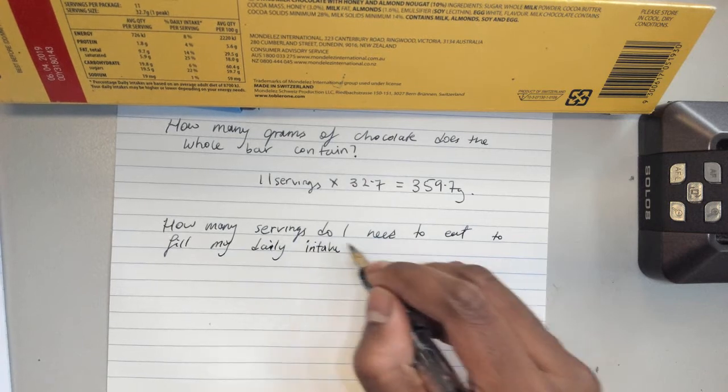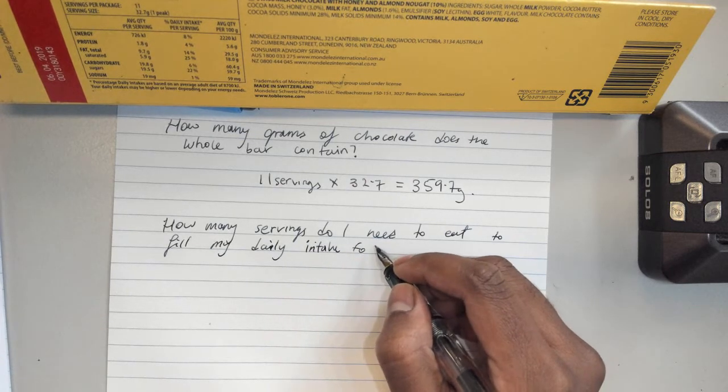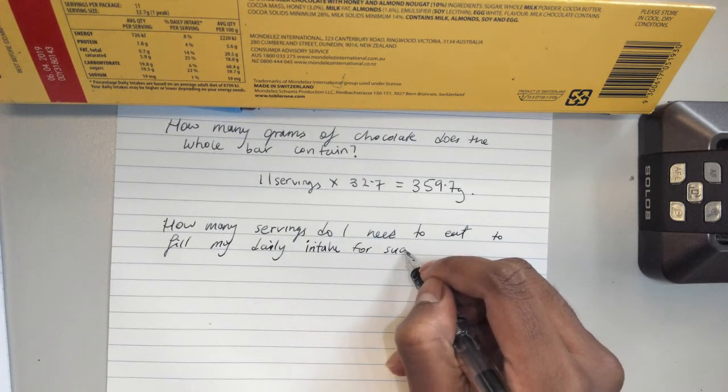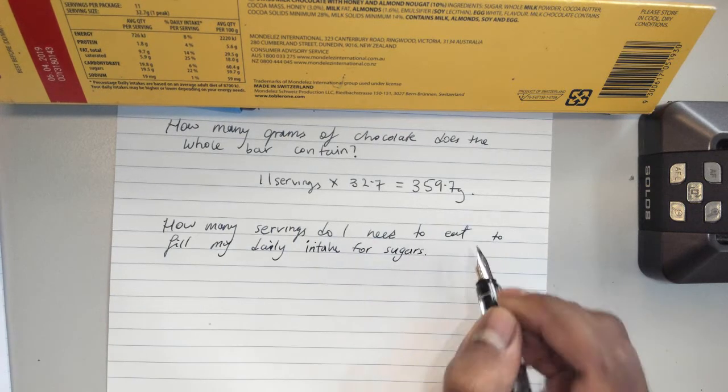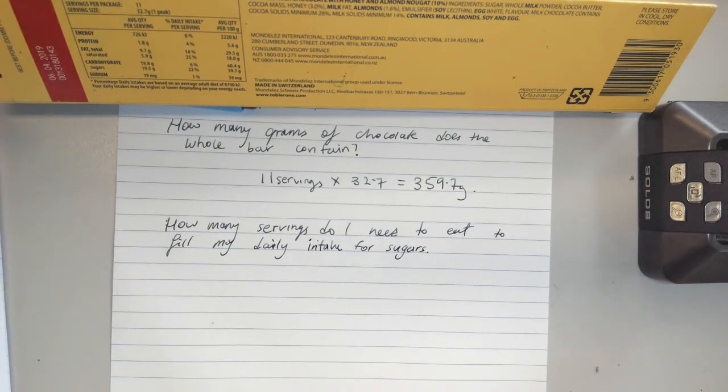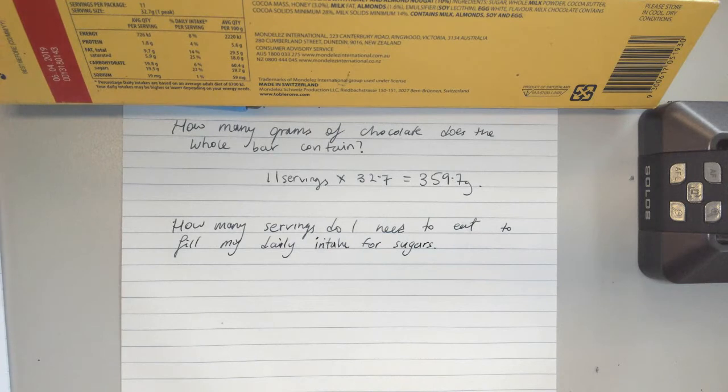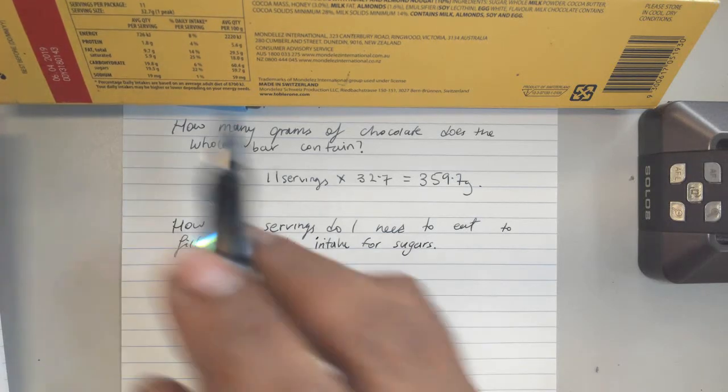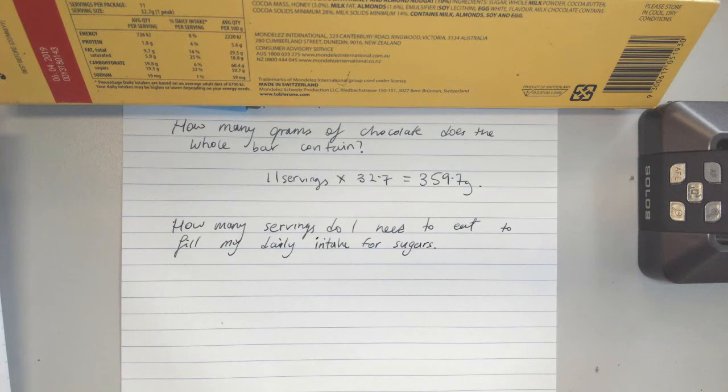My daily intake for sugars. Right, so there is a guide on how much sugar you should eat every day, and if you go over this, then obviously you're being quite unhealthy. So let's find out how many servings of this are we allowed to eat.